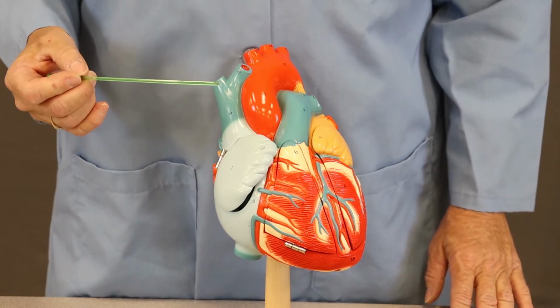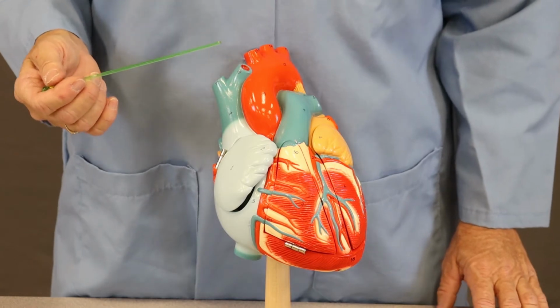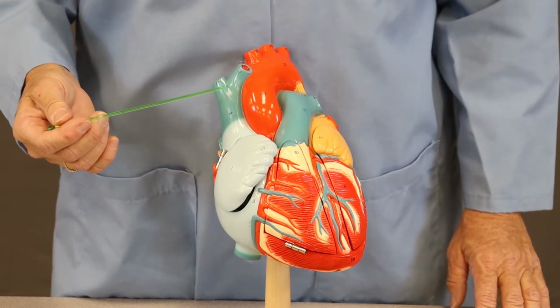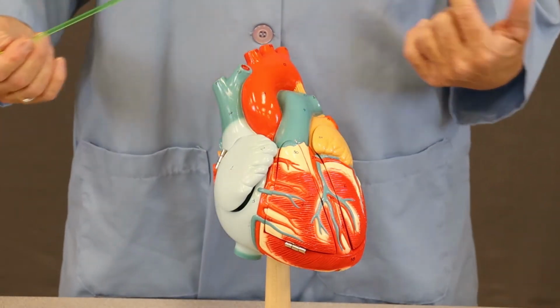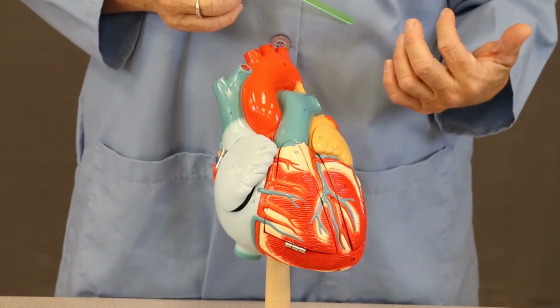And just to clarify something, as we teach anatomy of the heart and blood flow through the heart, we normally teach sequentially. We teach blood goes from the right side of the heart out to the lungs, and then comes back to the left side of the heart, and then goes out to the whole body.